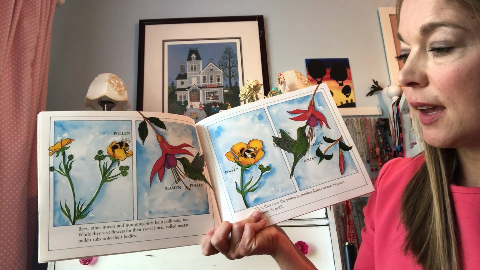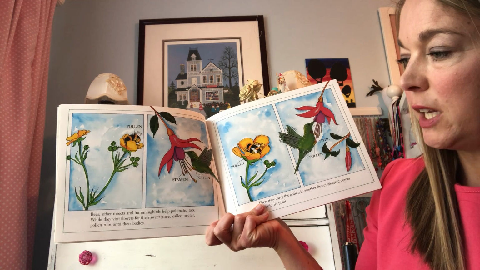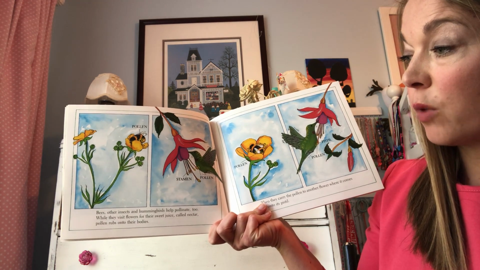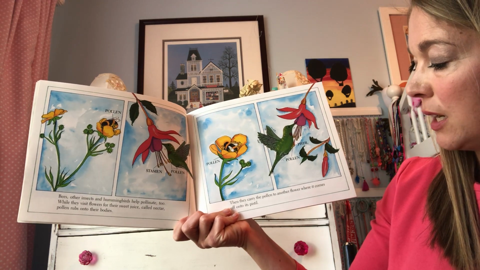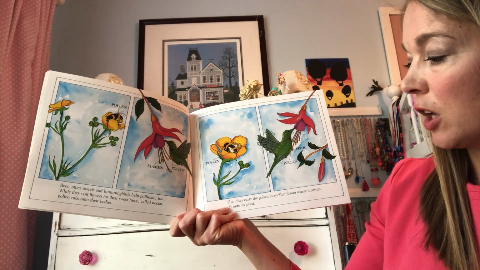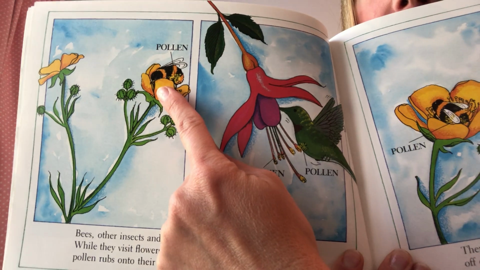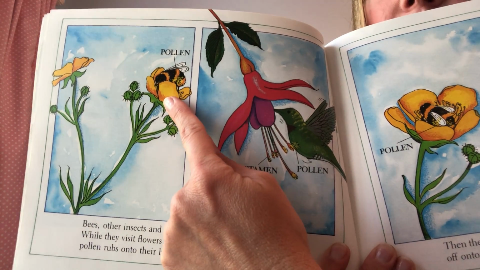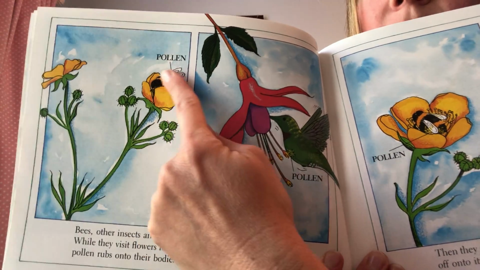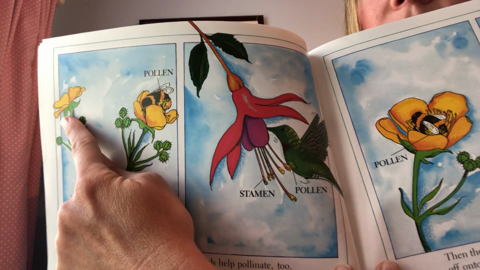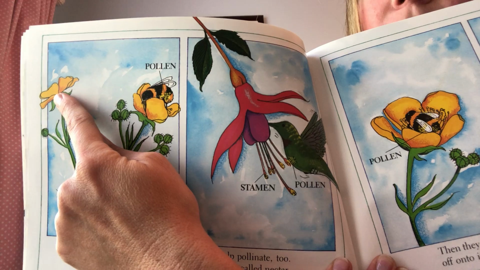Bees, other insects, and hummingbirds help pollinate too. While they visit flowers for their sweet juice called nectar, pollen rubs onto their bodies. Then they carry the pollen to another flower where it comes off onto its pistil. So you can see on this page, we have the bumblebee. The bumblebee is drinking the sweet nectar from this flower, but while he's there, the pollen will get onto his body. He'll fly to another flower, and the pollen will fall off and mix with this flower.